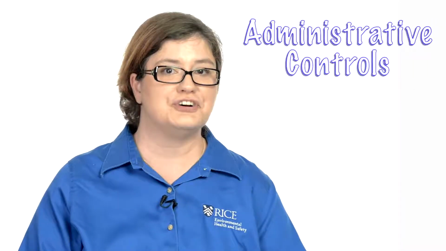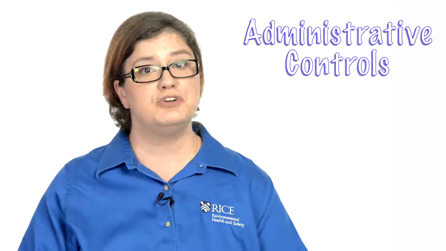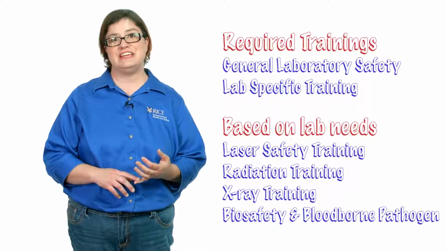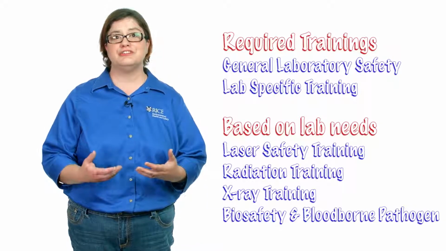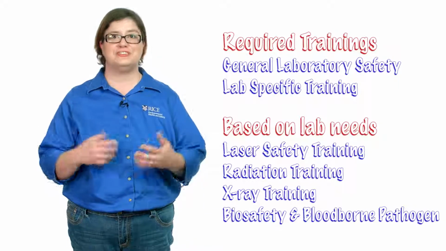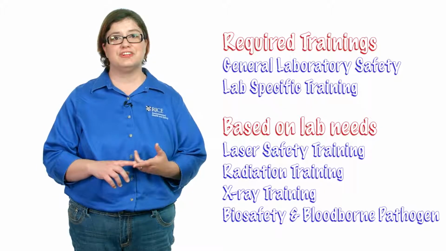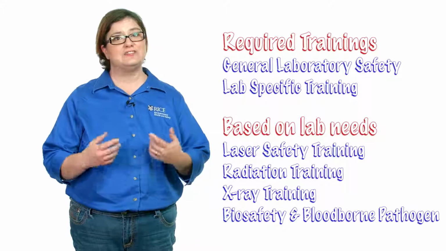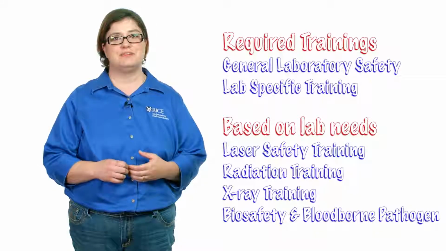The second kind of control I want to discuss further are administrative controls. This includes the use of more training and standard operating procedures. Some of the required trainings that you'll need to take are available from the EHS office. This includes general laboratory safety, which of course you're taking right now, biological and bloodborne pathogen safety training, laser safety training, as well as radiation safety training.